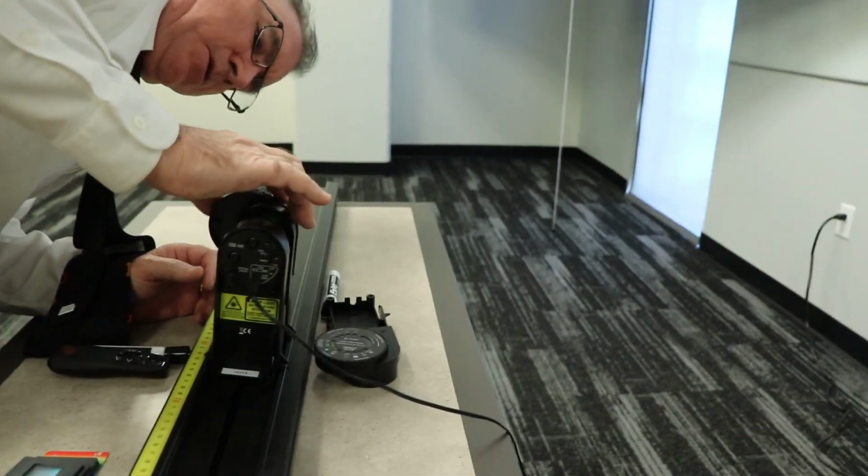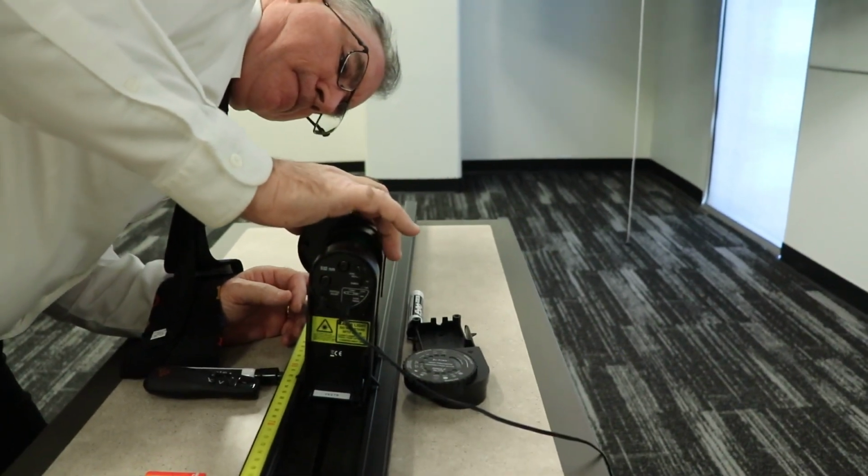Hang on one second. Let me turn the light off. Can you see that with the camera? Yeah, I can see it, but the resolution isn't very good.